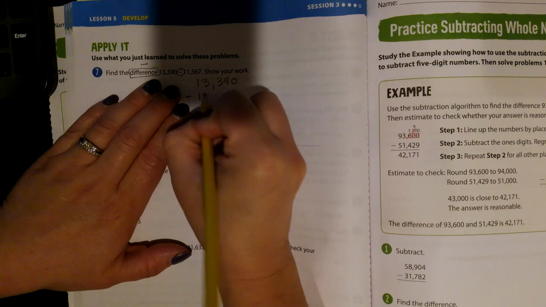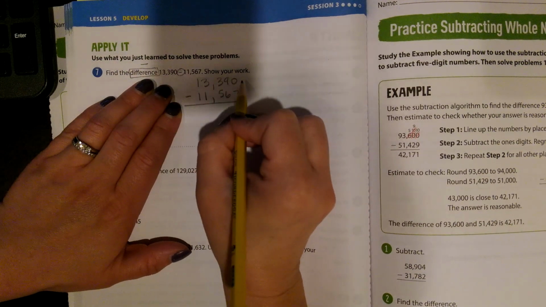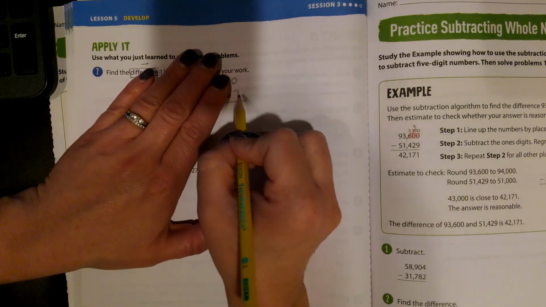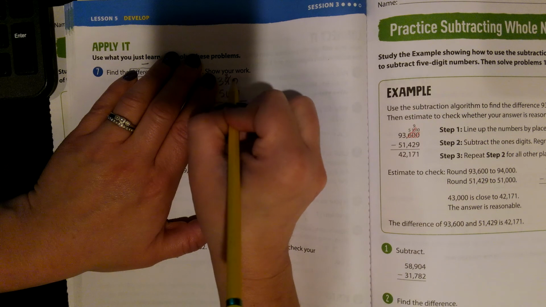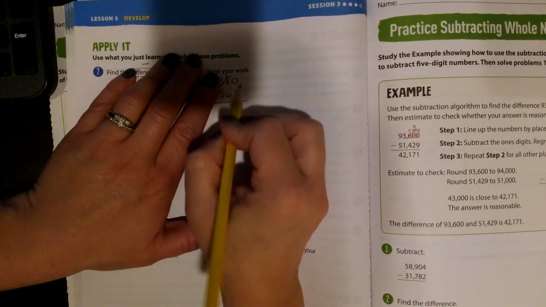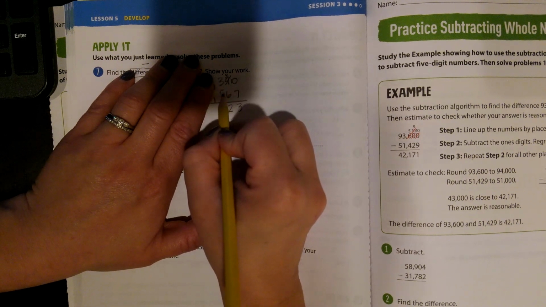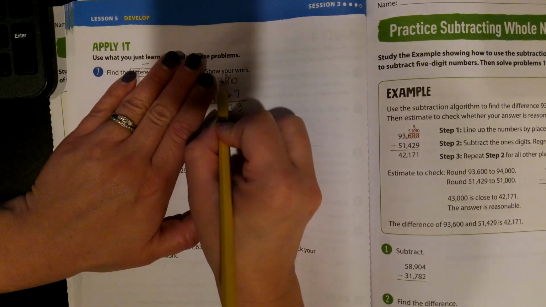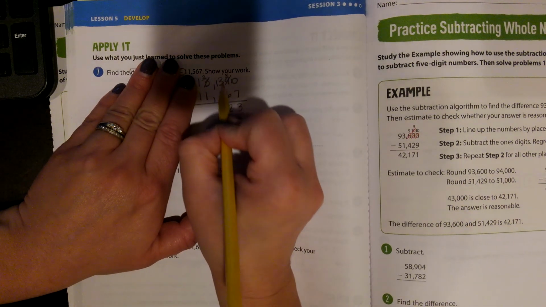13,390 minus 11,567. Okay. Here you start in the ones. You cannot take 7 from 0, so you have to borrow to get 10. 7, 8, 9, 10. 3. 8 minus 6 is 2. 3 minus 5. You cannot get 3 minus 5, so you have to borrow. 13 minus 5.